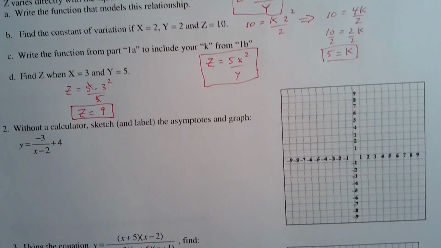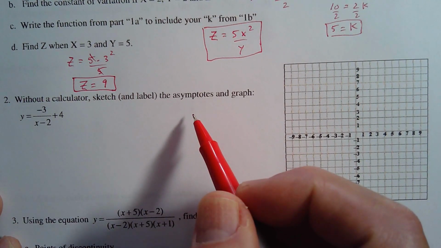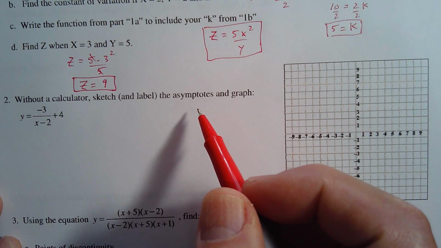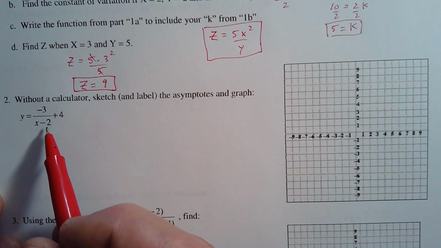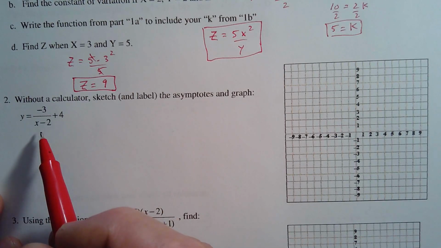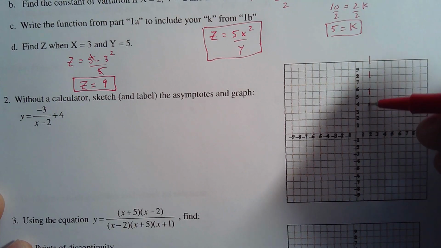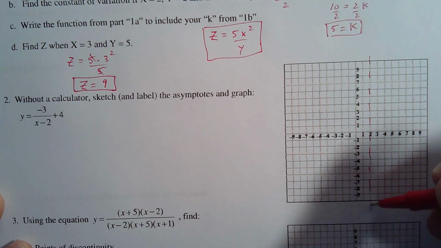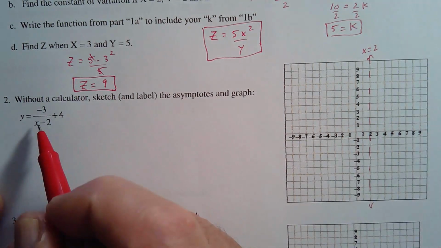Alright, this next one now, this is without a calculator. Sketch and label the asymptotes and graph this function. So it's going to be an inverse variation here with a slide 2 to the right. So that tells me that there's going to be a vertical asymptote at x equals 2. That's what zeroes it out here on the bottom.